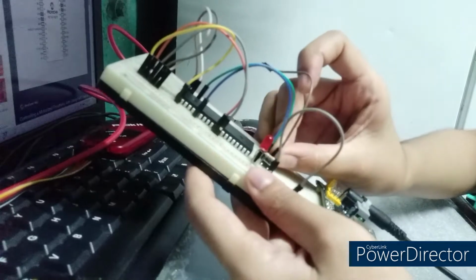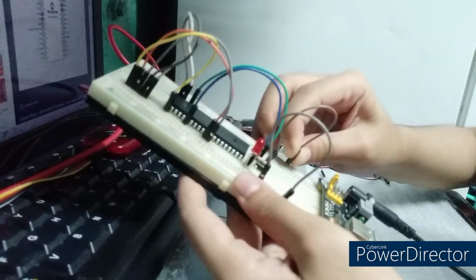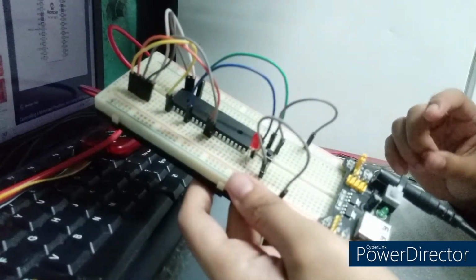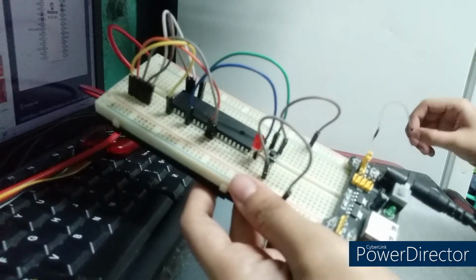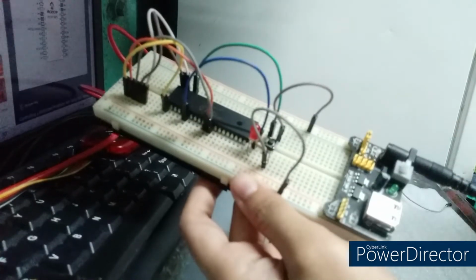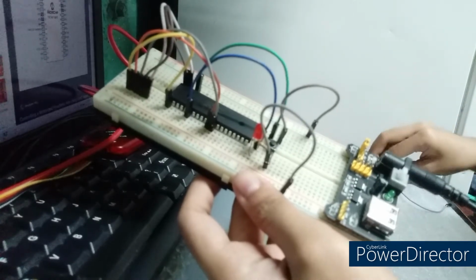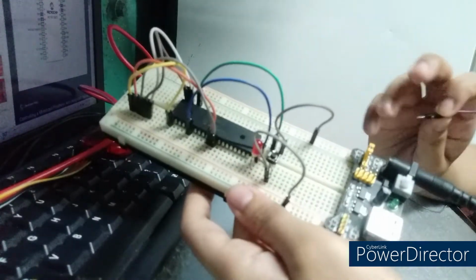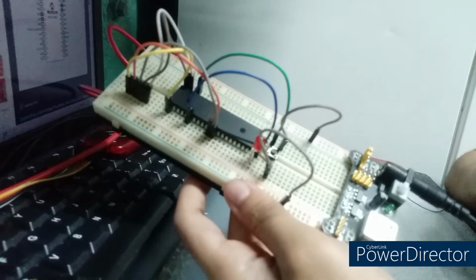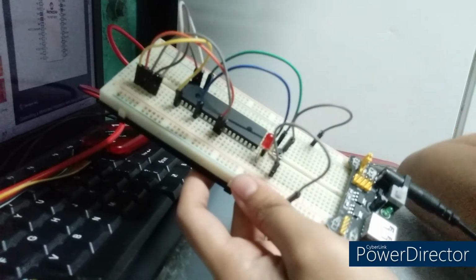So this one, let's ground it here, and then we will be connecting our VDD to the positive supply of our breadboard. VDD is pin number 32 of our IC.